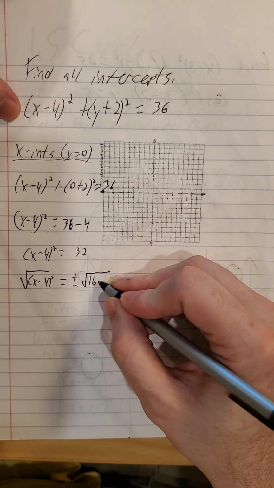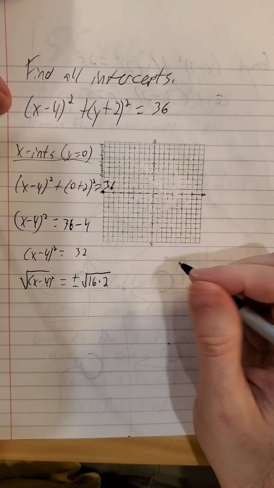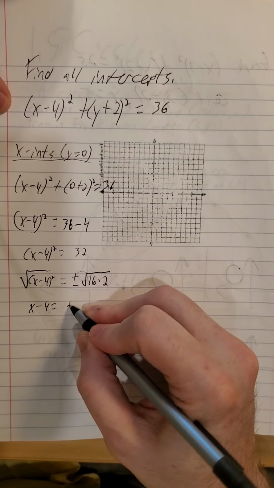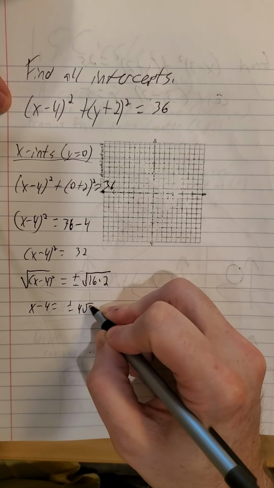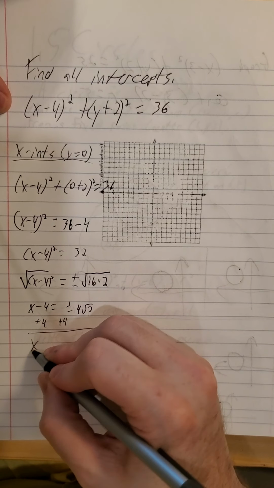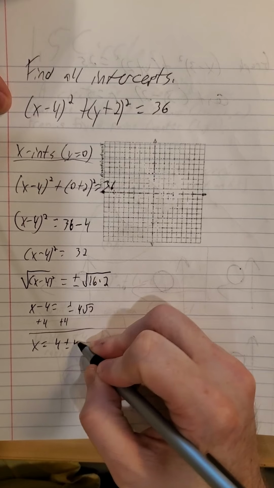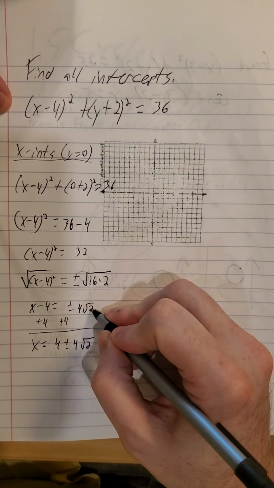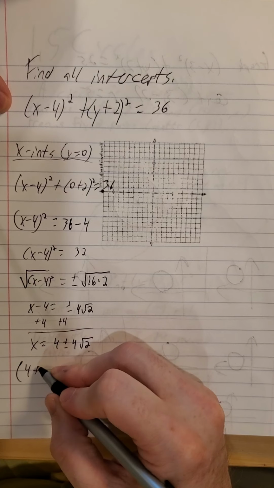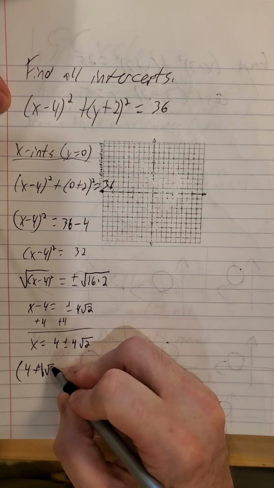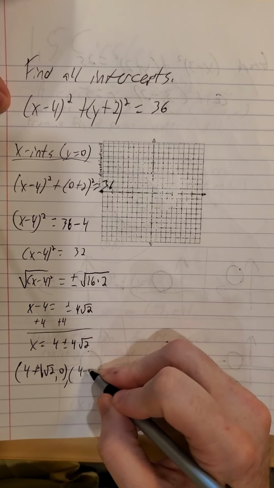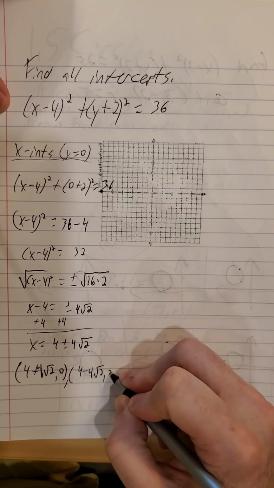32 has 16 as a factor. That is the biggest perfect square we can nab from there. So x minus 4 is plus or minus 4 root 2. So just add 4 to both sides. So x is 4 plus or minus 4 root 2. And we just turn those into ordered pairs. So (4 plus 4 square root of 2, 0) and (4 minus 4 square root of 2, 0).